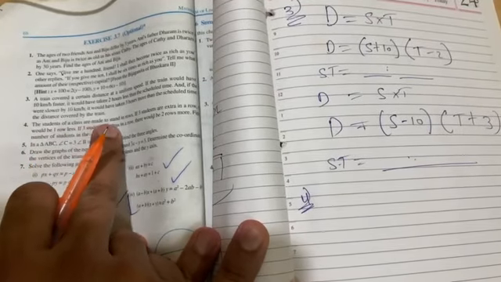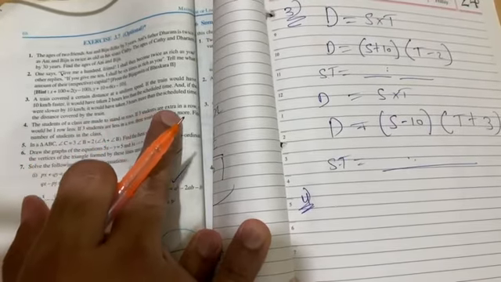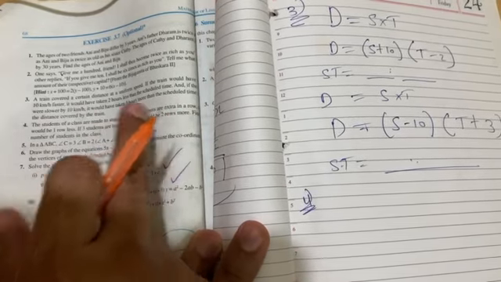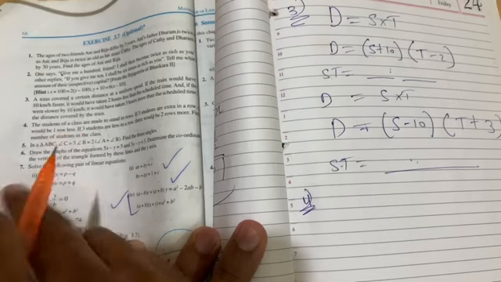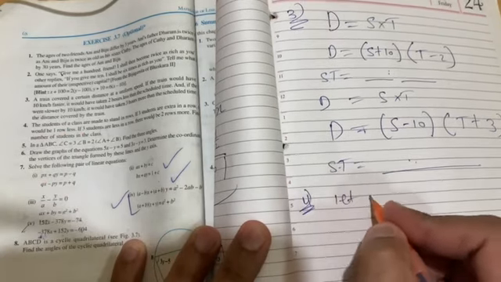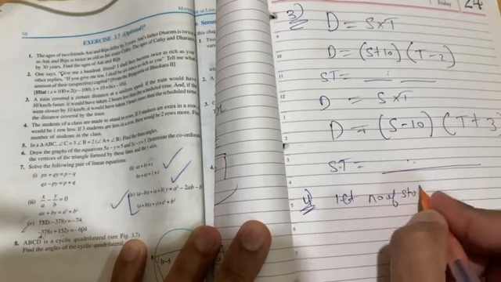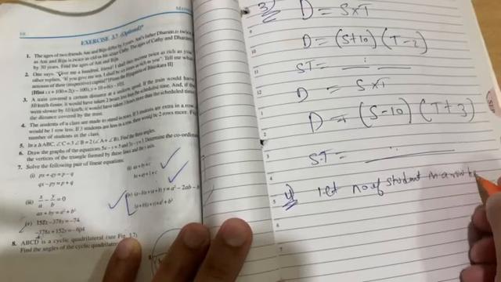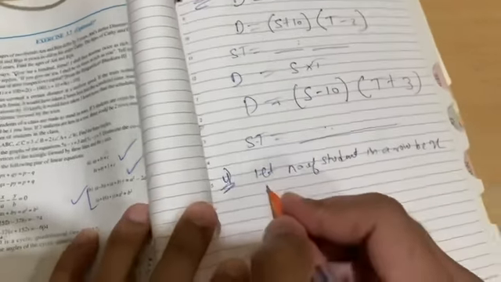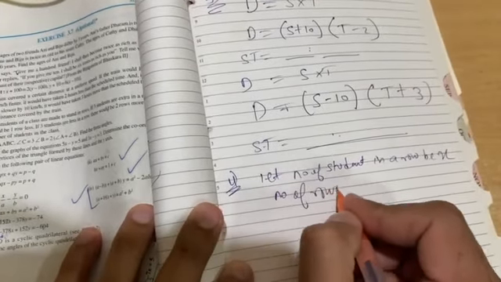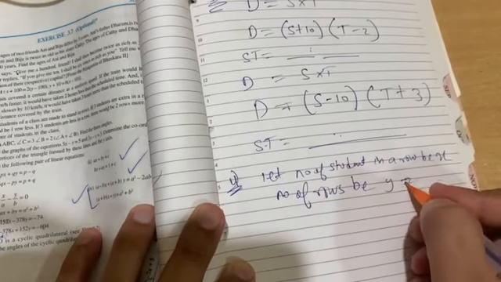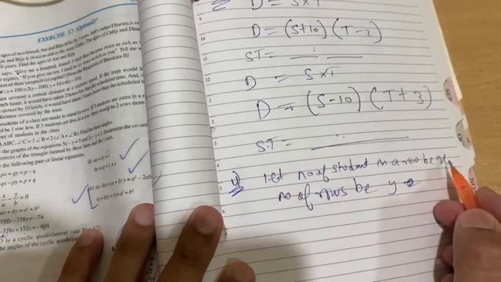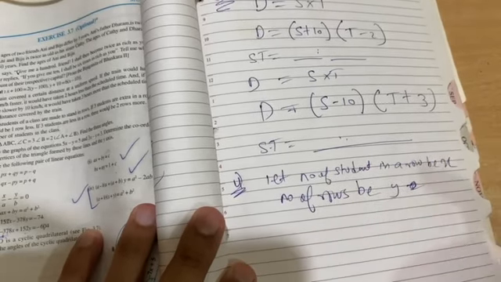Students of a class are made to stand in a row. If 3 students are extra in a row, one row will be less. So first, let the number of students in a row be x and the number of rows be y.